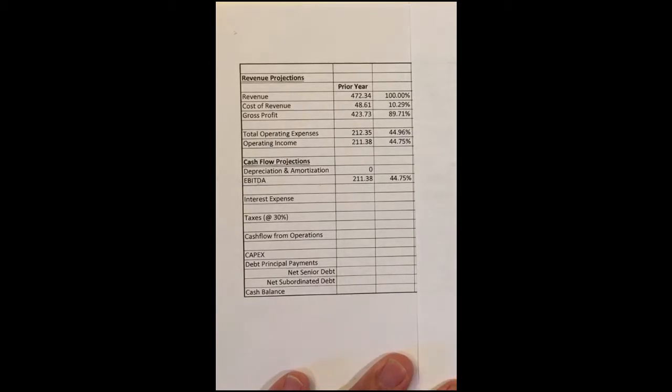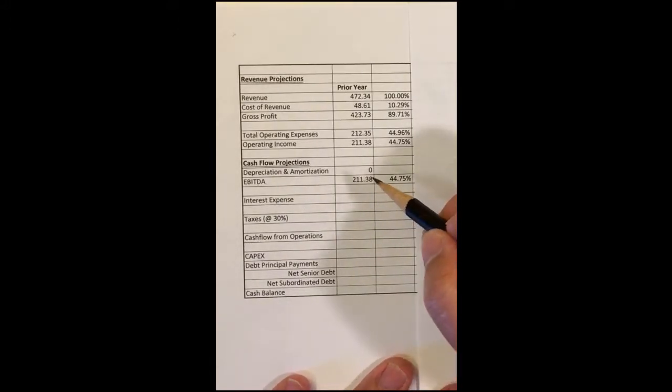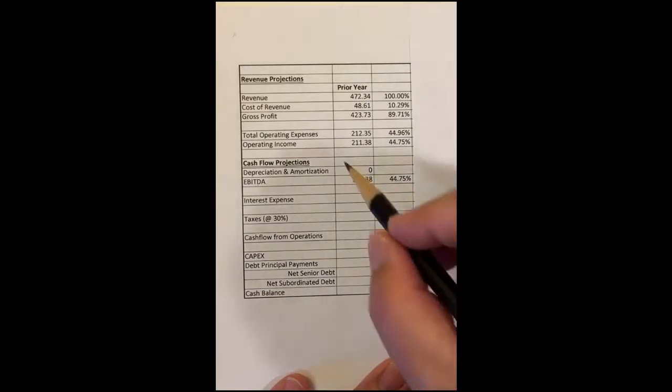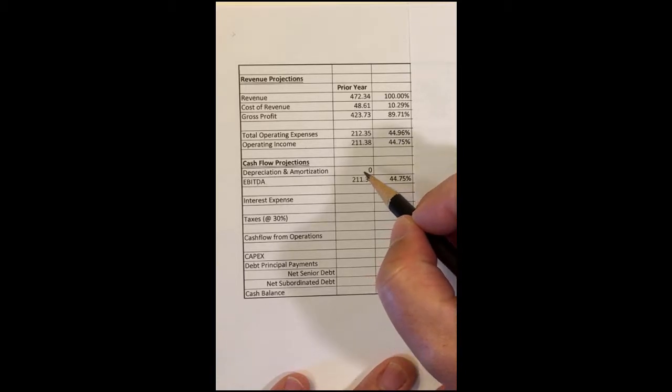It's different than, for example, salaries, which are immediately paid and used up and consumed. When you spend money on things that have a capital value, meaning they have a useful life longer than a year, the accounting people tell you that you've got to spread the cost of that asset over its useful life.